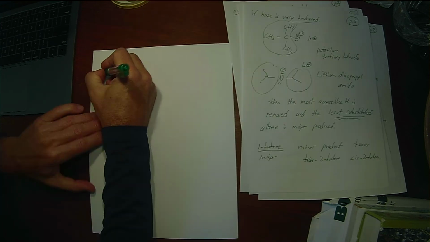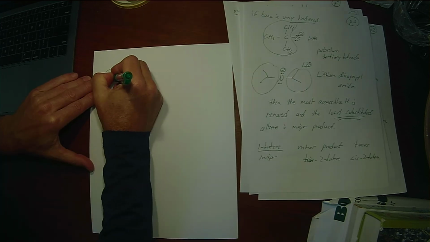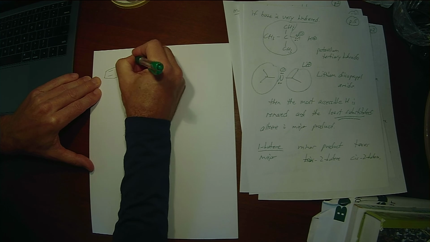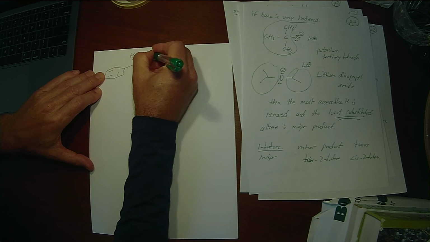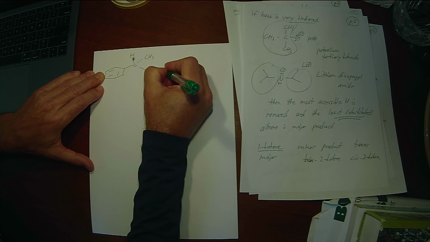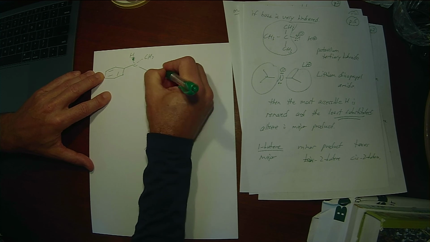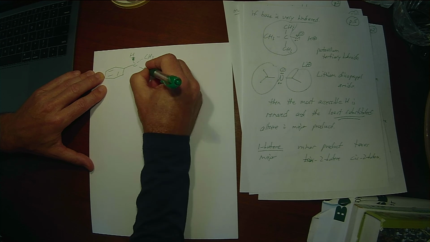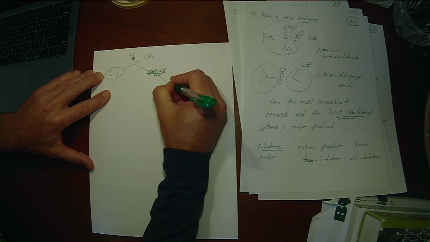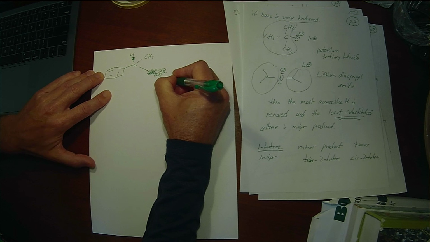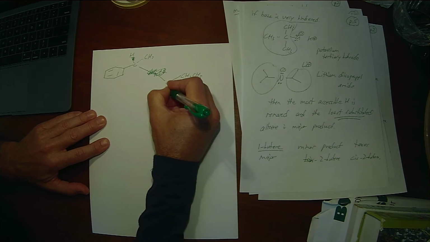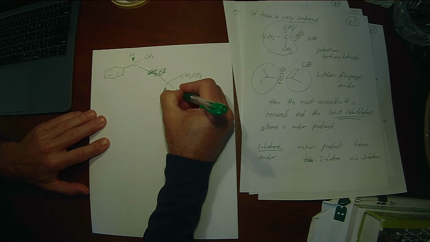Right, so if I had a secondary leaving group, something like this, supposed to be bromine, sorry.